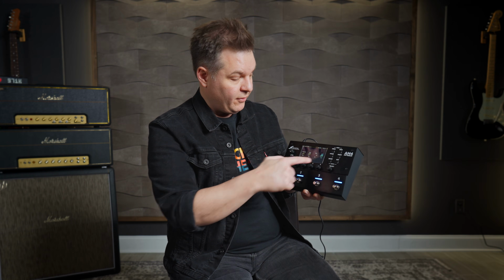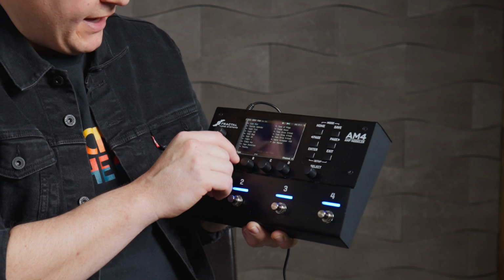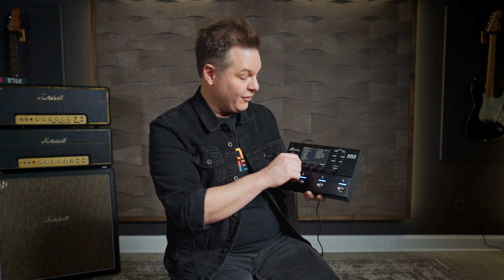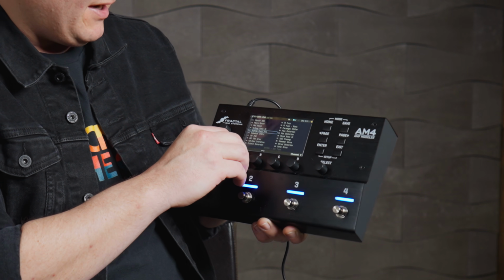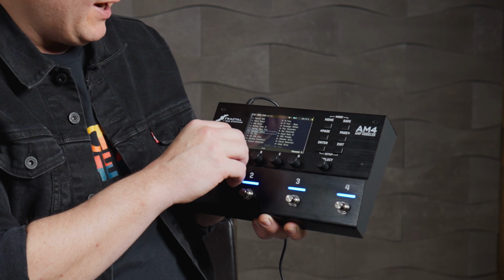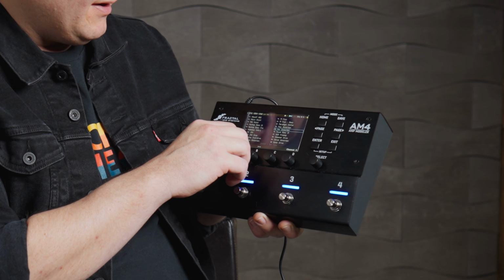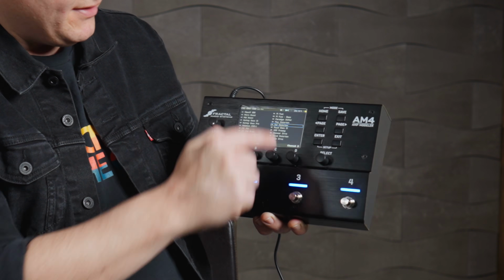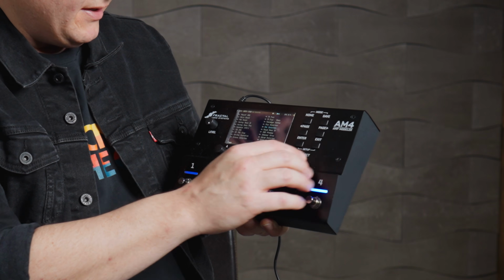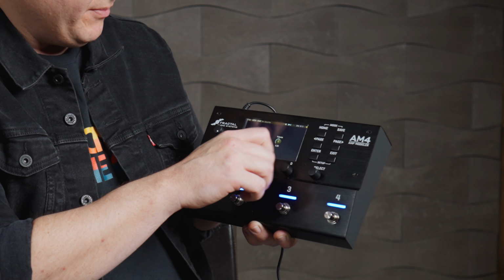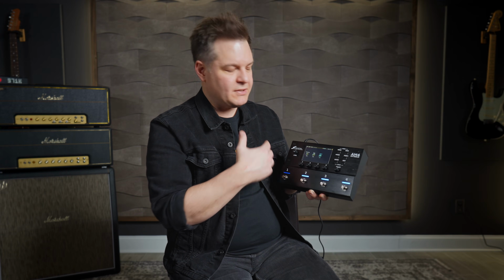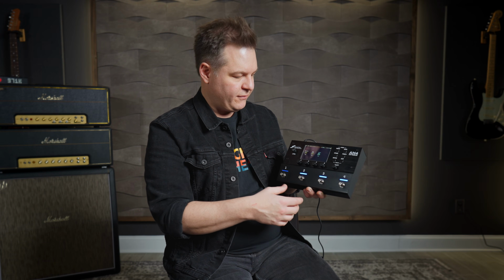Say you want to swap this for a different model, you can page back, and here you have access to the 77 different drive models that are currently, as of the filming of this, on the unit. So let's just say we want to change the Riot to a rat distortion. That's rat distortion, press enter. Now you've got it. You page over. Here are your controls for the rat. You can dial them in however you'd like. So you can do this with all of the different effects.